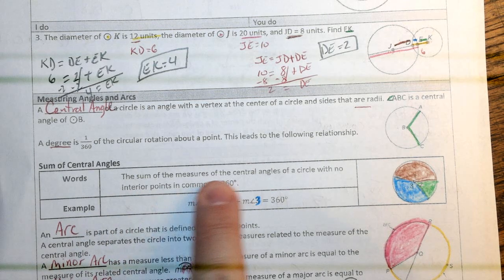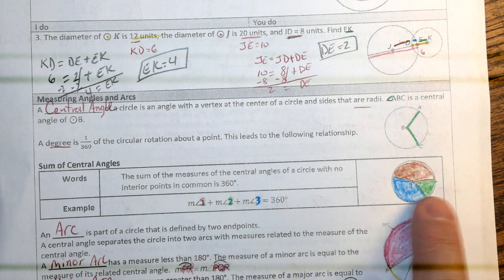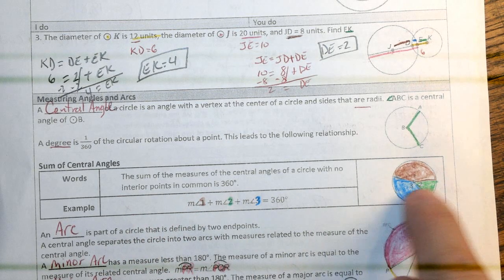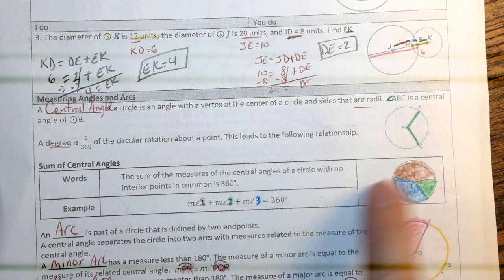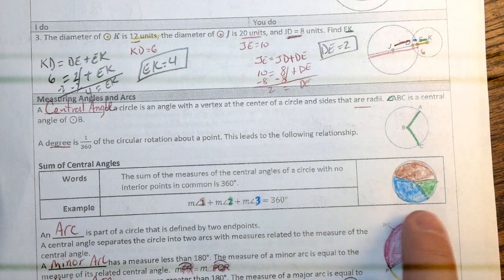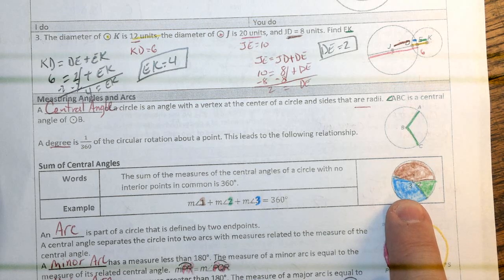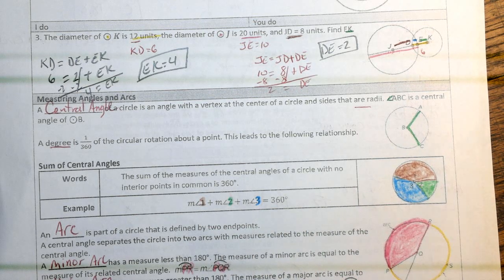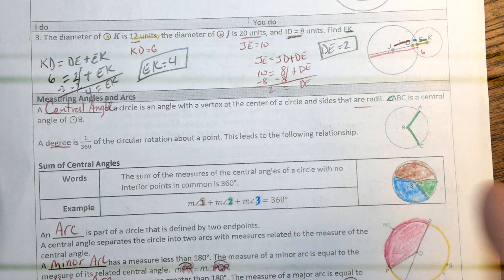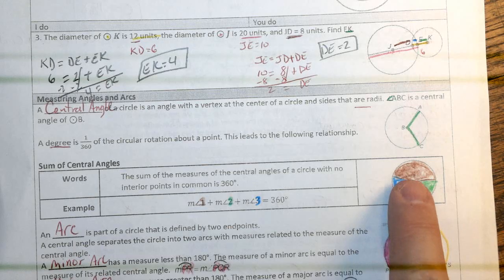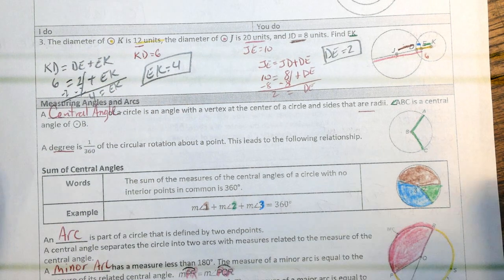So, sum of central angles here. The sum of the measures of central angles of a circle with no interior points in common is 360 degrees. In this case, none of these angles have any interior points in common. So the measure of angle 1, which is the brown, plus the measure of angle 2, which is the green, plus the measure of angle 3, which is the blue, equals 360. Because the circle is all the way around, it's 360 degrees. It's like these pieces of the pie or pizza, whatever. The brown plus the green plus the blue all equal 360 because that's a full circle.